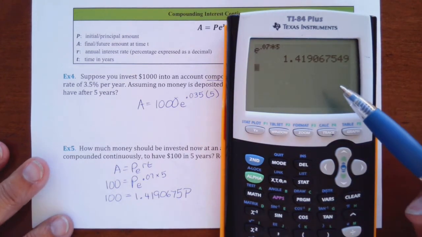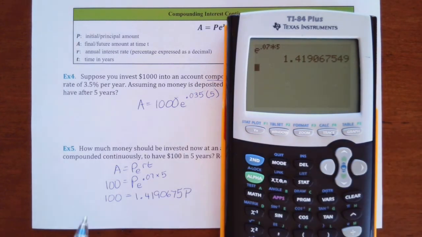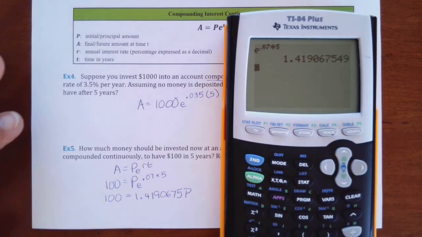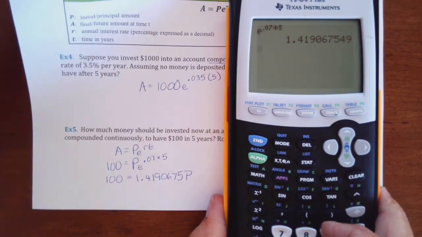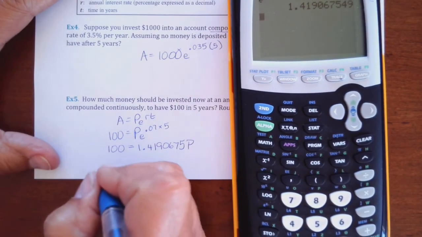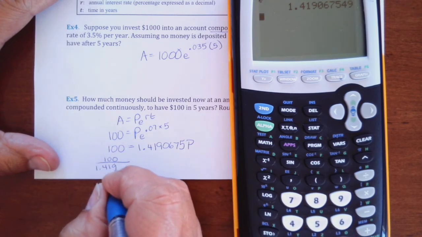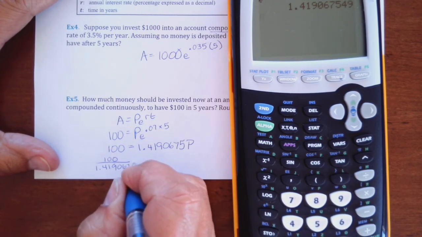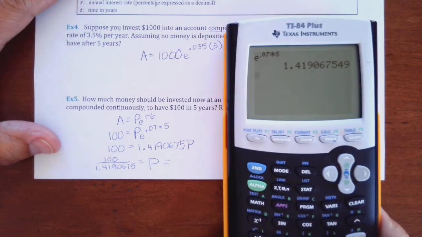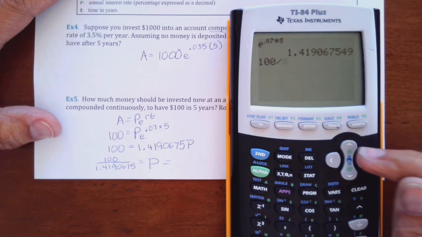Now, I don't want to round that in my calculator. Never ever round your numbers when you're working in Hawks. I'm rounding it on my paper, but I need to leave this and use this in my problem. Solving for P, I would divide both sides by this number, so 100 divided by this number. In your calculator, do 100 divided by, and use copy and paste.